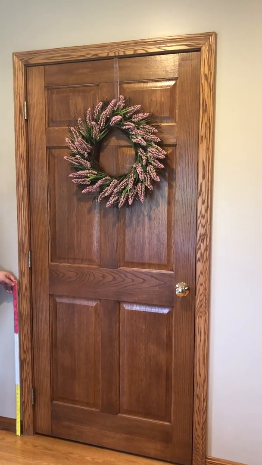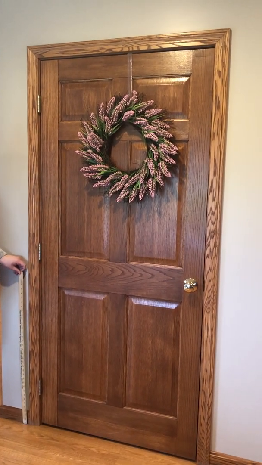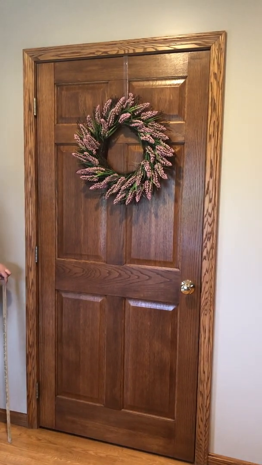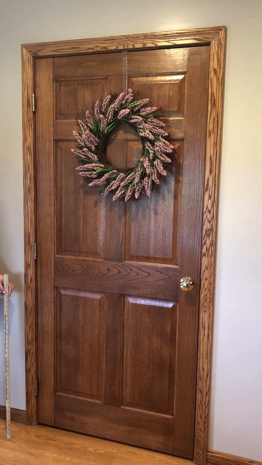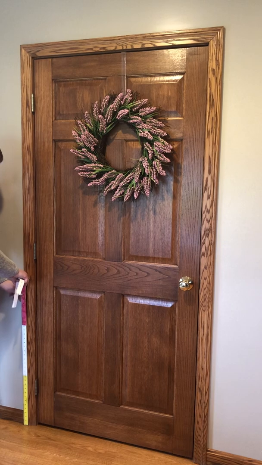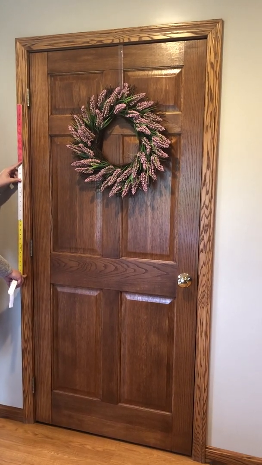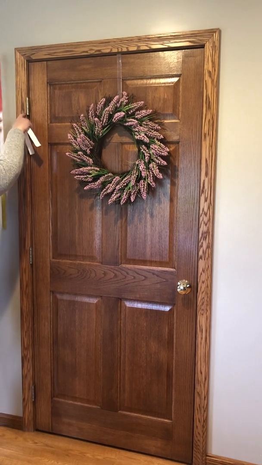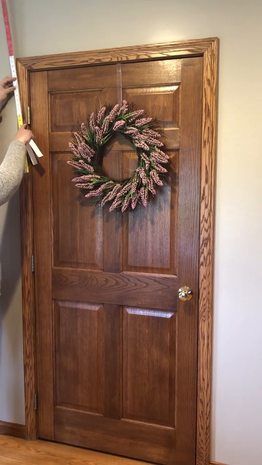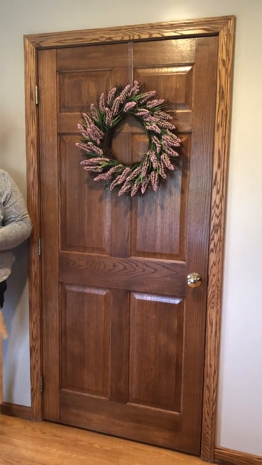So how many yards do you think this door is going to be? Let's look. Here's 1 yard. There's 2 yards. Well, not quite 3 yards. Maybe we could say 2.5 yards, okay?